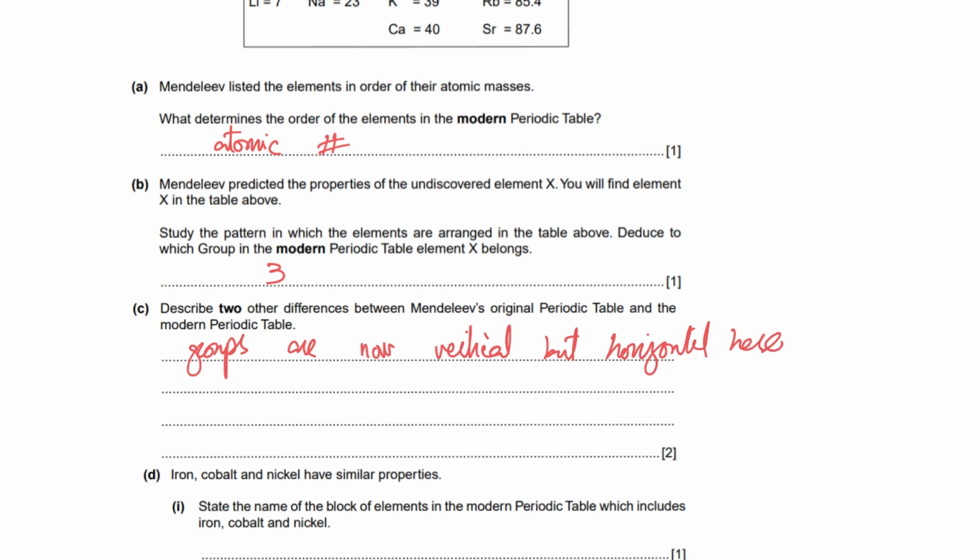Similarly, we know that in the modern periodic table elements are arranged based on their atomic number, but that is not something that we should mention here. You might be inclined to, but notice that they are asking for two other differences, and that's something we have already discussed. So then you can say that the modern periodic table has transition metals, or you can also mention noble gases, which are missing from the original periodic table.